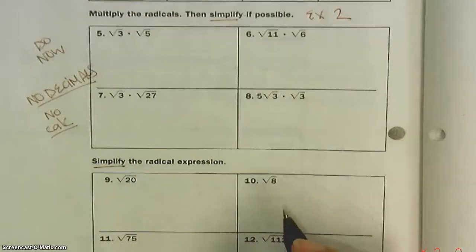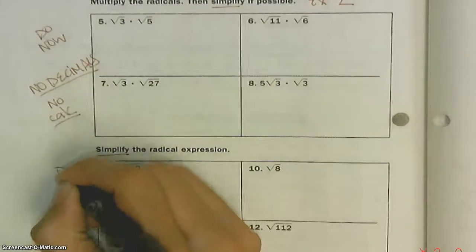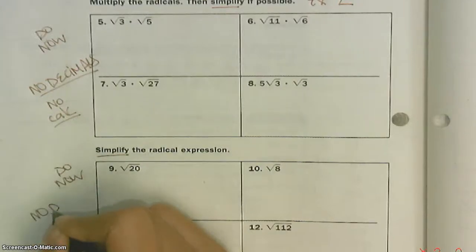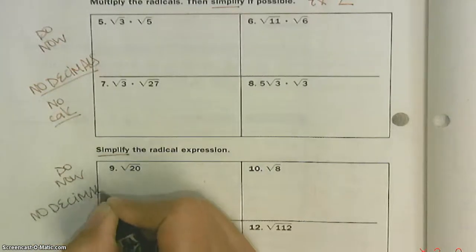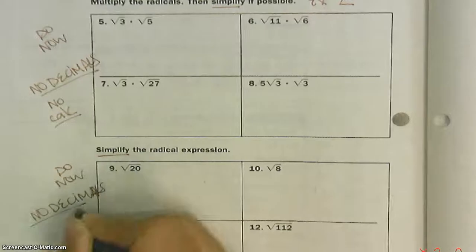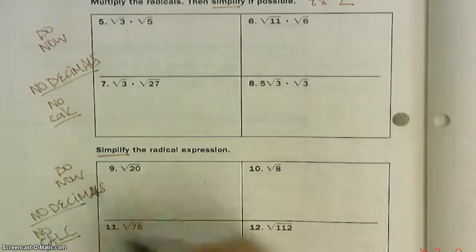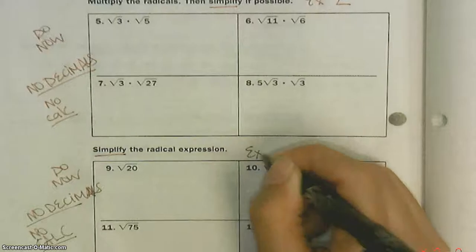And I also want you to do this now. Simplify means no decimals. So do not just put this in your calculator. This is like example 3.